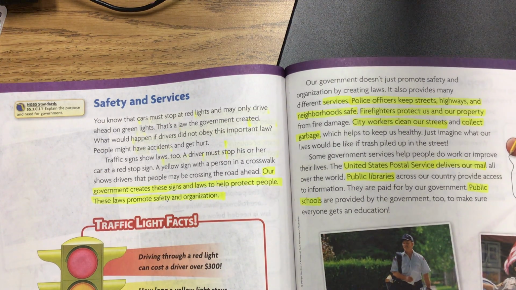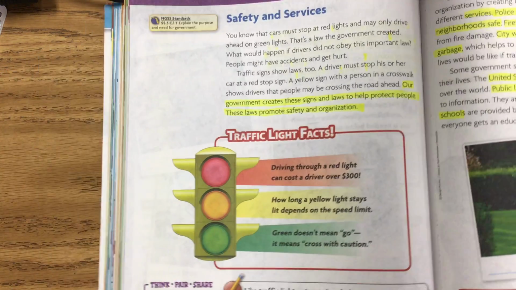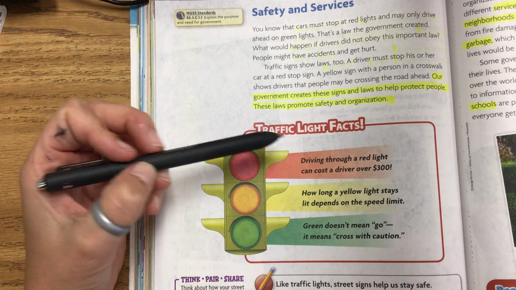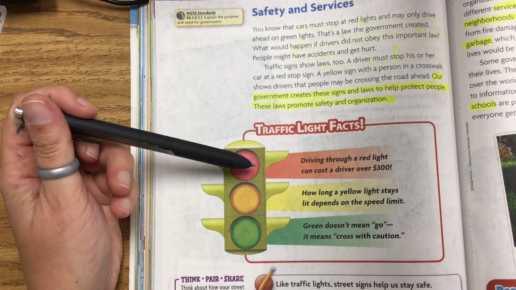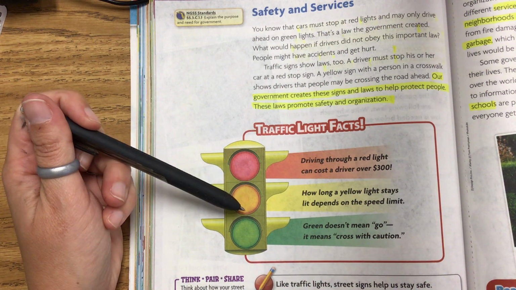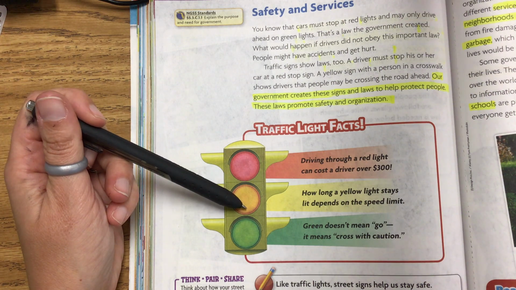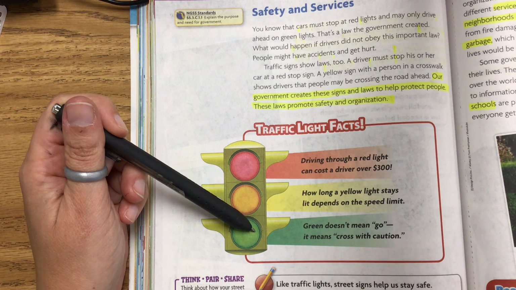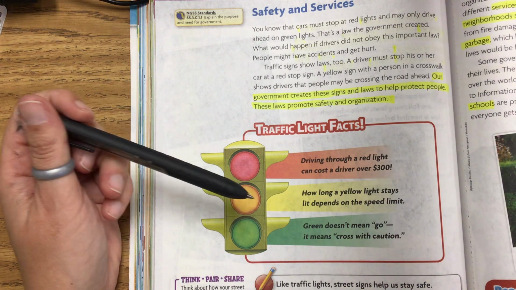Okay, now let's look at some of these other text boxes and text features. Here we have a fact box, traffic light facts. Driving through a red light can cost a driver over $300. How long a yellow light stays lit depends on the speed limit. Green doesn't mean go, it means cross with caution.